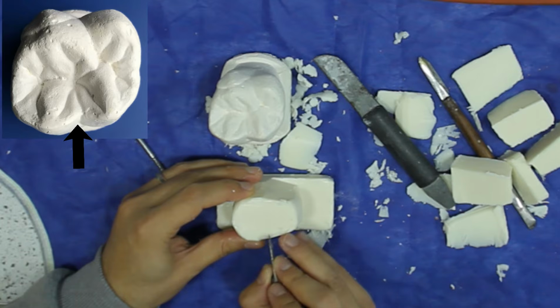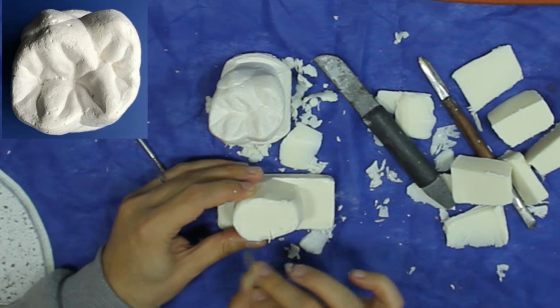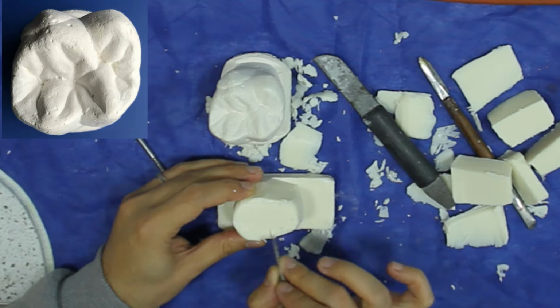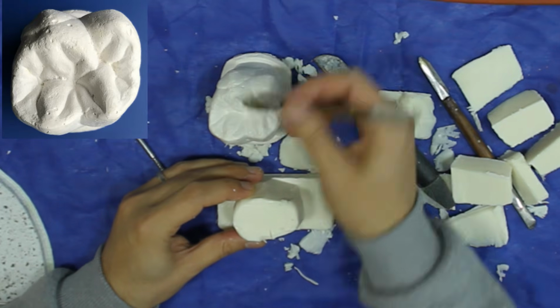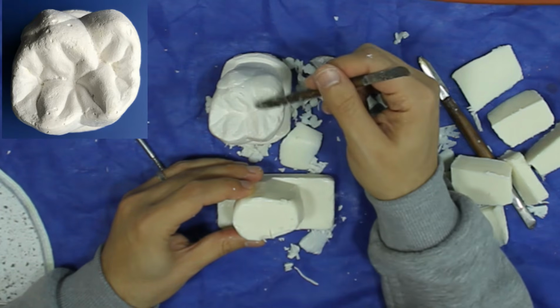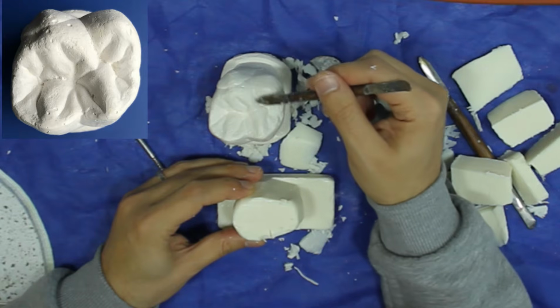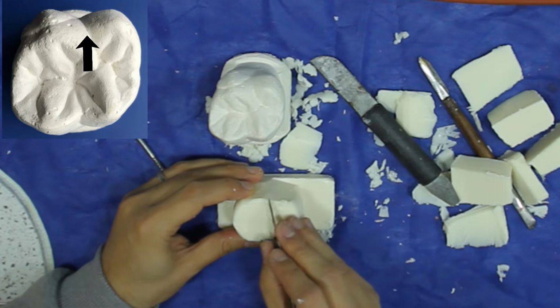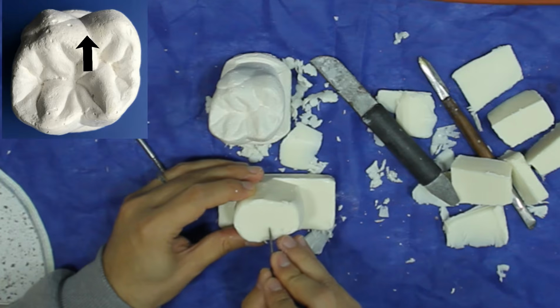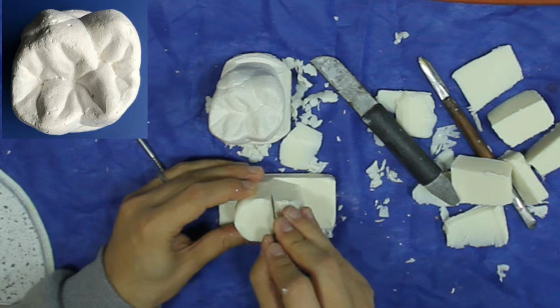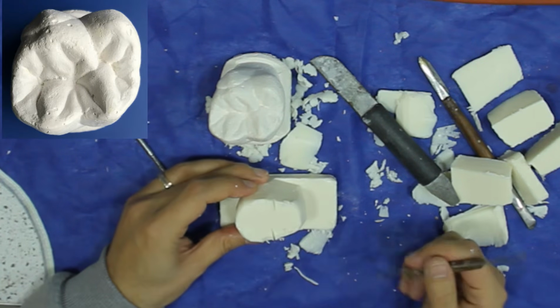We will mark each tubercle. Here the mesial tubercle is bigger, the mesiobuccal tubercle. This tubercle is smaller. On the lingual side, you can see the mesiolingual tubercle is very big, so it has to be bigger than the mesiobuccal tubercle.